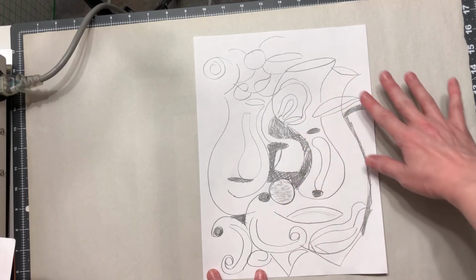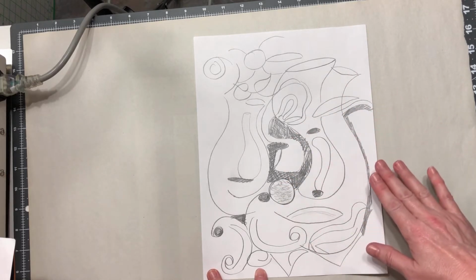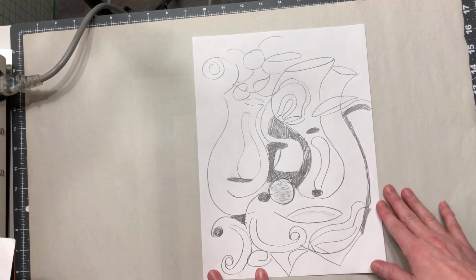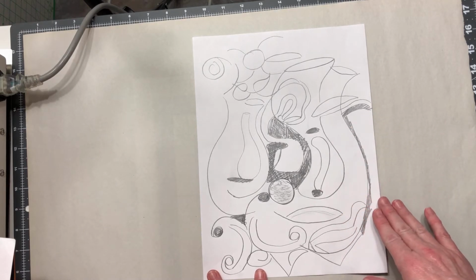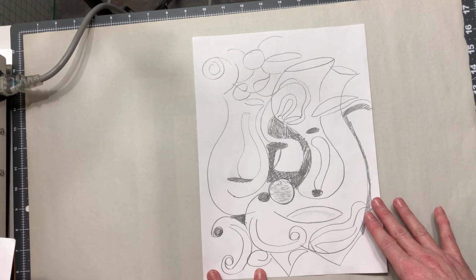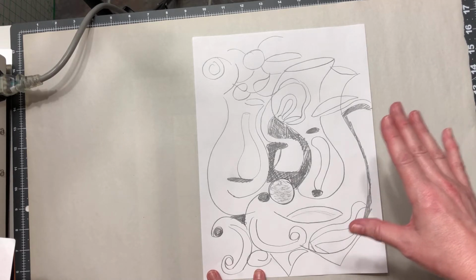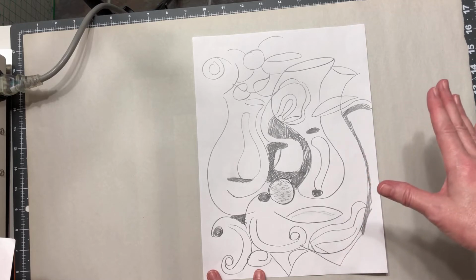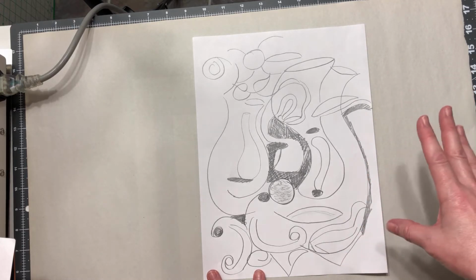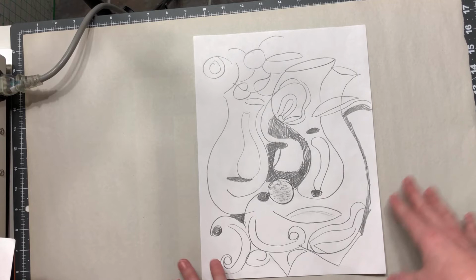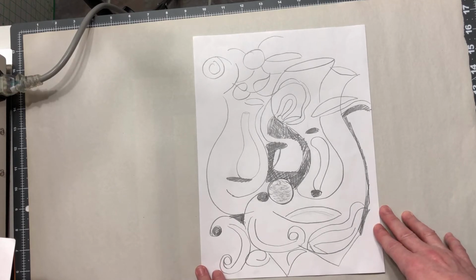I'm starting to add my shading in, and I can add some color in. It's just kind of a free-form sketch. But remember, with the analytic phase, you're showing all different facets all at the same time. Like one angle may be highlighted from the left, but then you might show another one where the highlight is coming from the right. So you wouldn't even have a consistent light source when you're talking about analytic cubism.